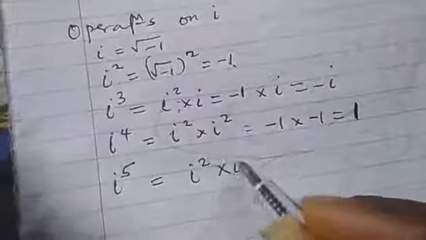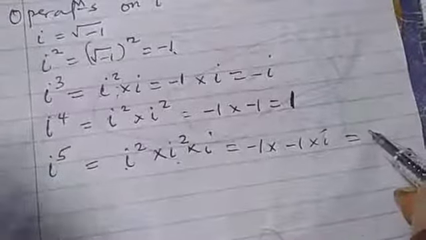If you have more than i squared, you can deal with it like this. For instance, if you have i to the 5, it should be i squared times i squared times i. i squared is minus 1, i squared is minus 1, and our i is still i. So minus 1 times minus 1 is 1, so it remains i. That means i raised to power 5 is just i.